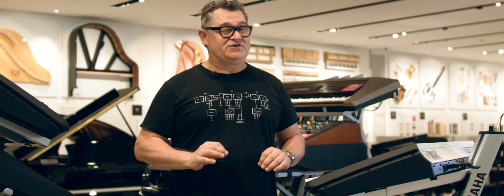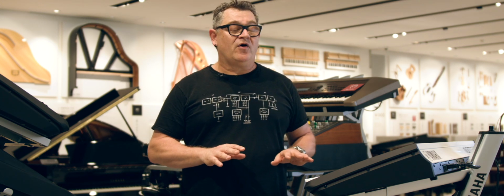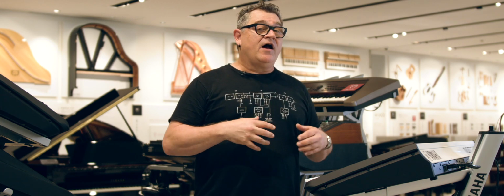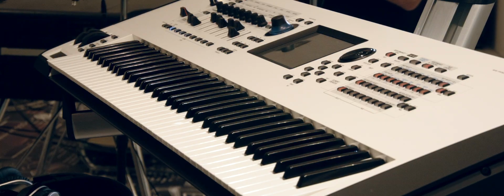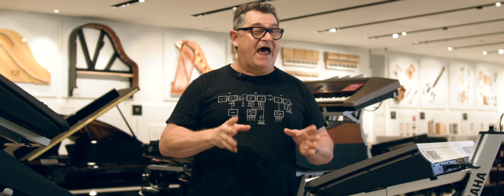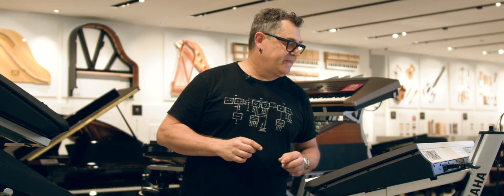One of the coolest new features in OS version 3.0 is the all-new pattern sequencer. It takes the recording features of the Montage from a linear song and audio and adds this really cool pattern sequencer. So let's check it out.